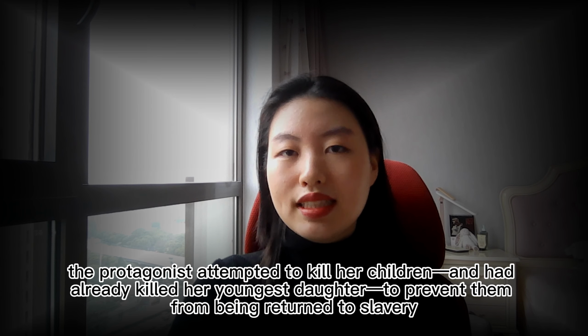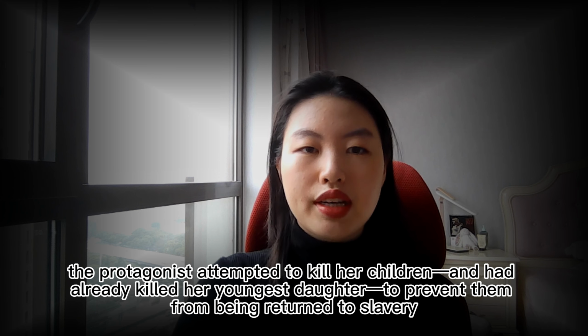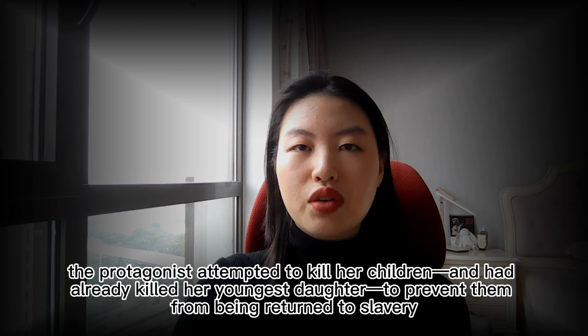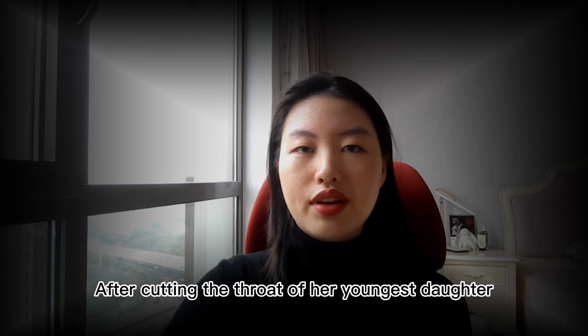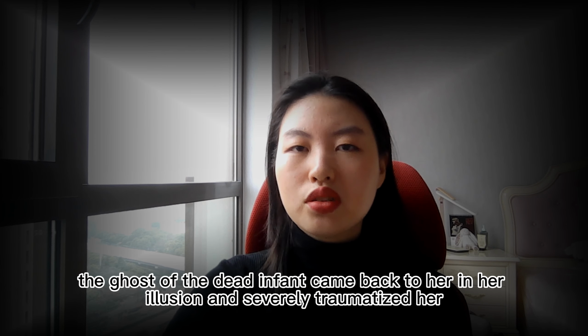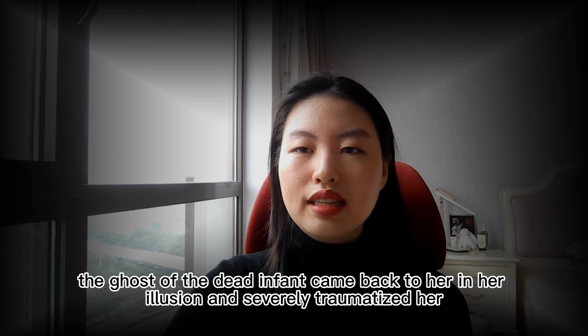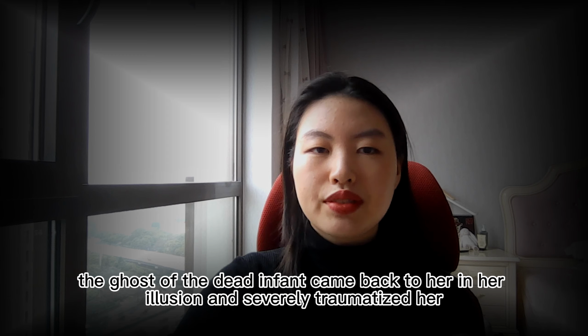The protagonist attempted to kill her own children and had already killed her youngest daughter to prevent them from being returned to slavery. After she killed her youngest daughter, the ghost of the dead infant came back to her in her illusion and severely traumatized her. So I'm going to focus on chapter 5.